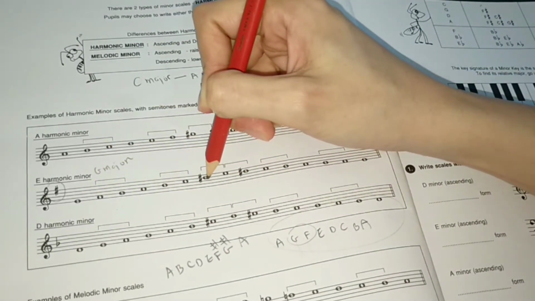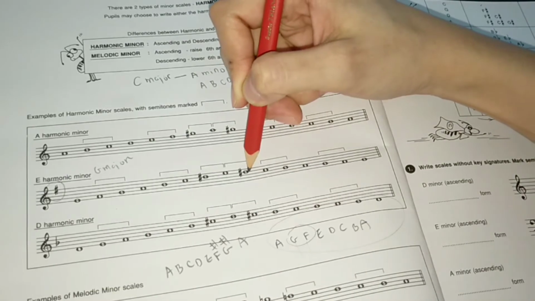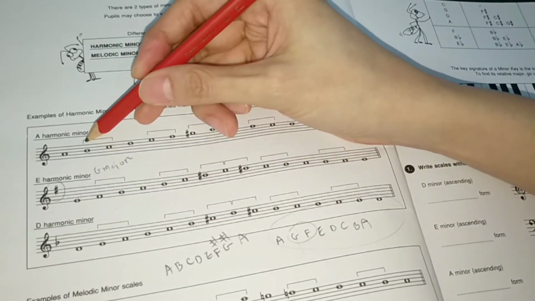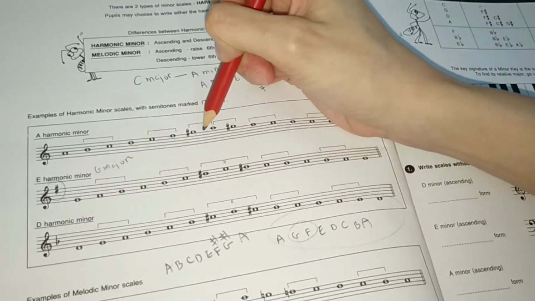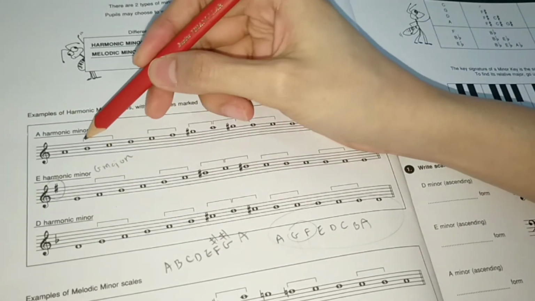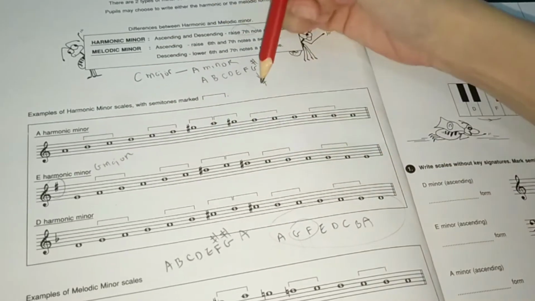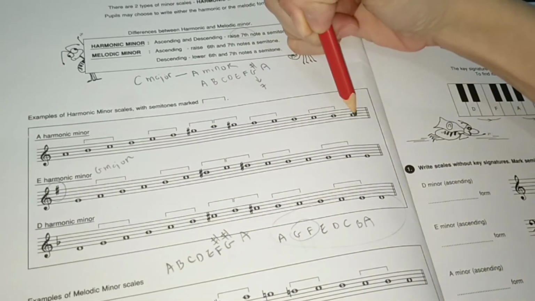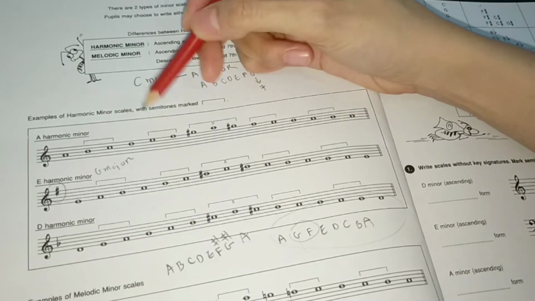7th note, you need to raise, whether up and down. And all these are just the semitone signs. So in a major scale, you have only 2 semitones, right? 3-4, 7-8. Now in a minor scale, you have 3 for harmonic. When you go up and go down, because up and down is the same.